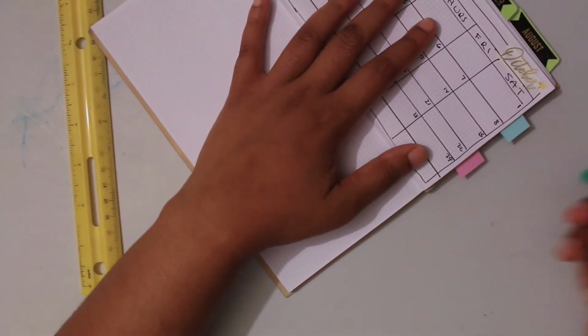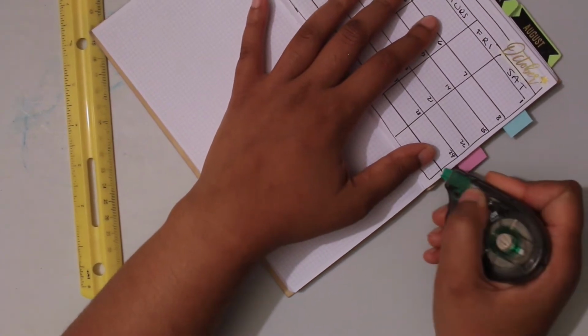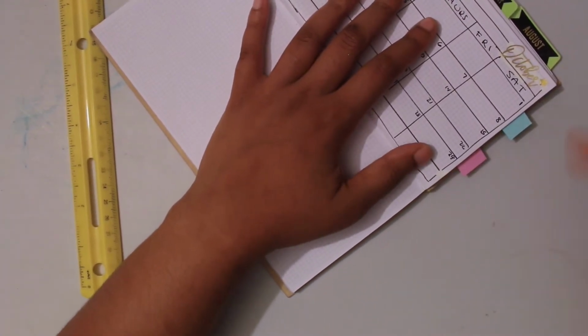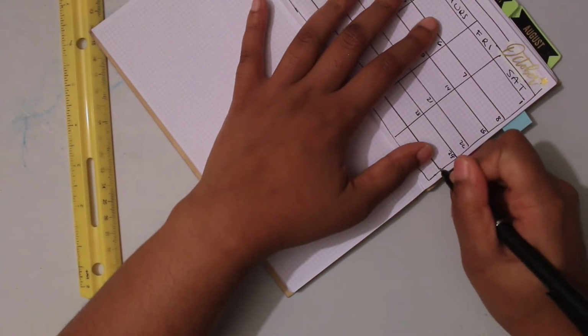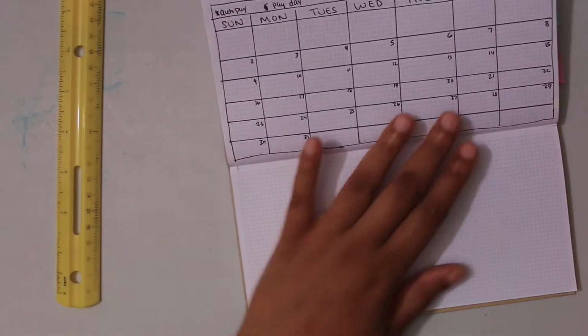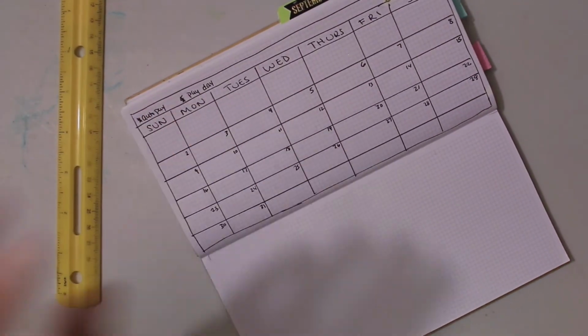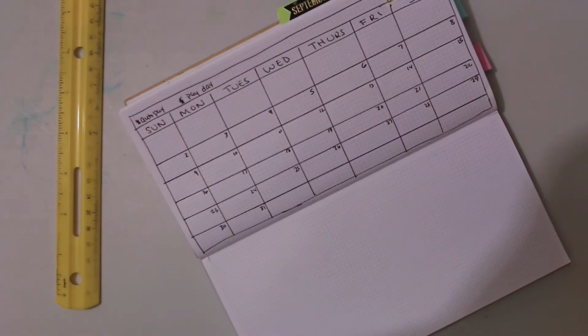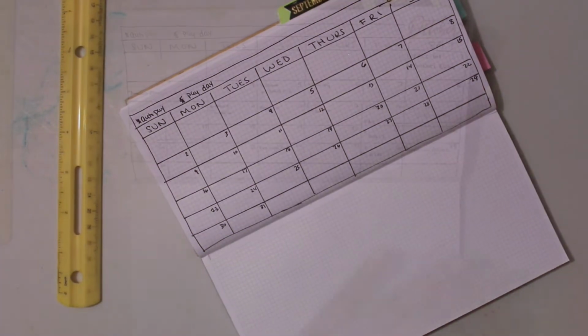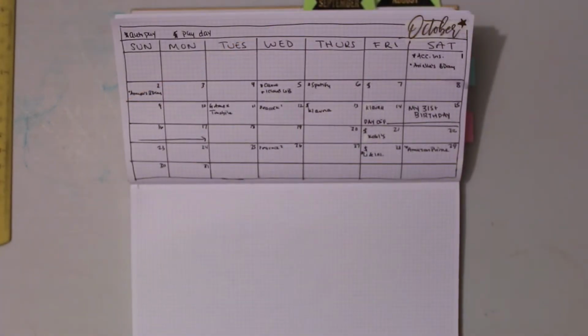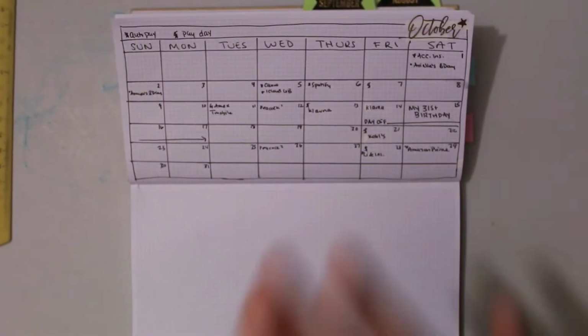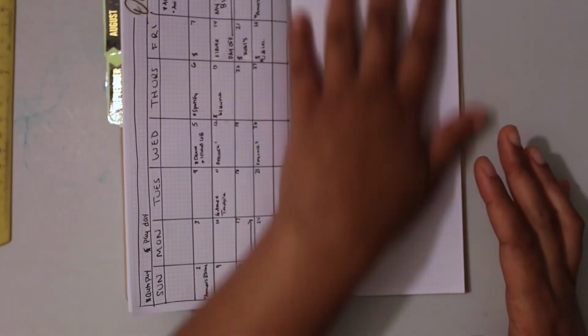And when in doubt, write it out. I'm not too particular on this. So I'm going to go ahead and add in my paydays and my bills. And that's that for the calendar. So I have finished the calendar. Good to go there. Now we're going to move on to the actual cover page.